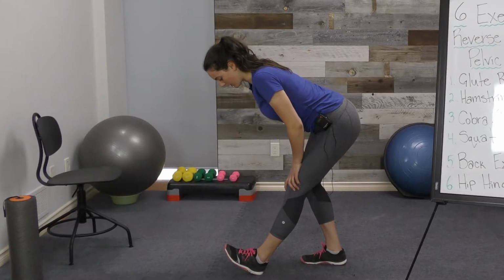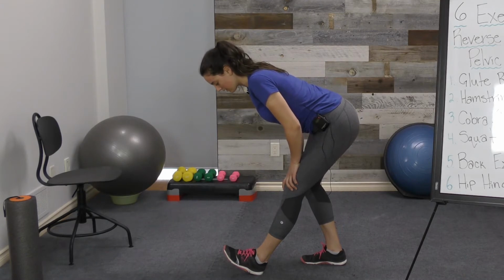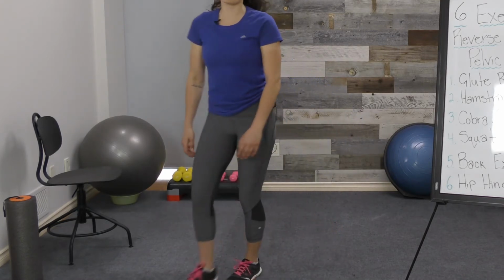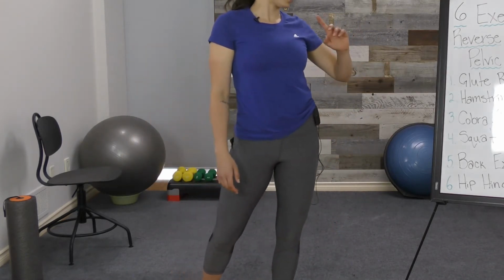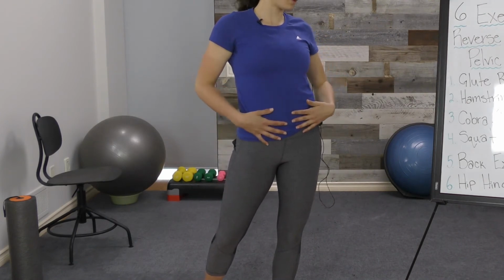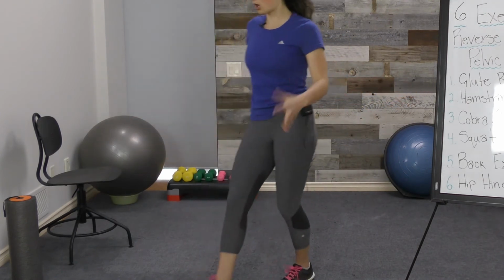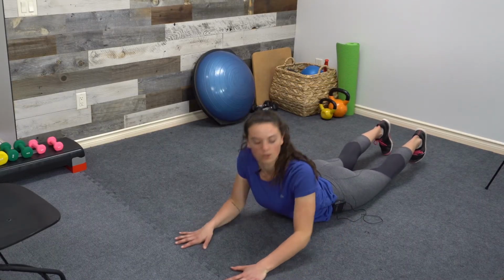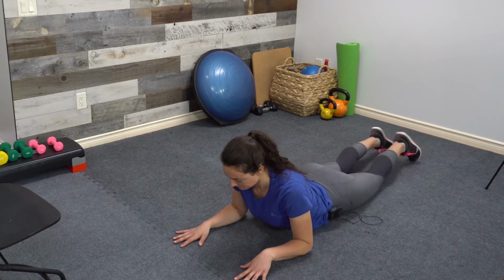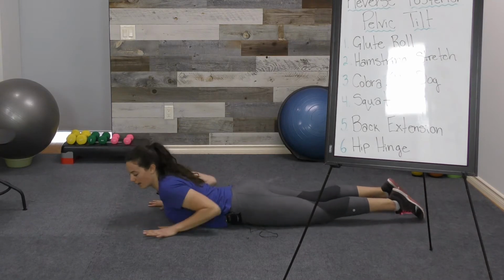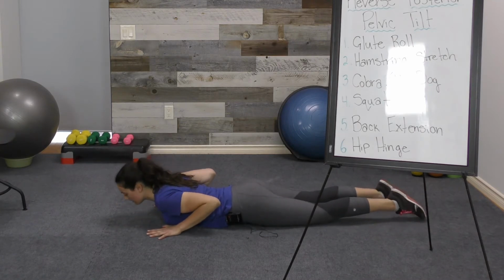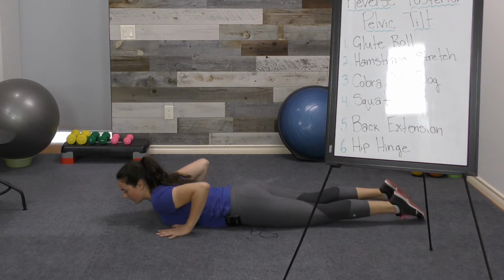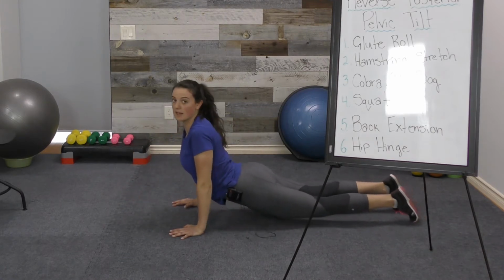Good, so however way you're stretching out your hamstrings. And then finally, we're going to stretch out the front of the body, the abdominals, by doing a cobra or an up dog. So I'm going to get down onto the ground. So cobra being forearms or hands staying on the ground. And then up dog is going to be coming all the way up onto my arms and actually lifting my knees.